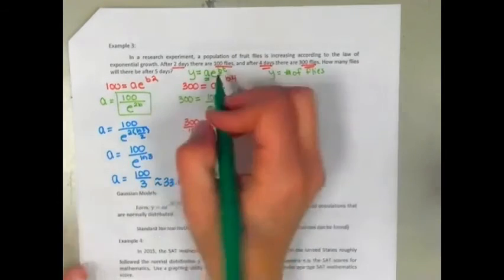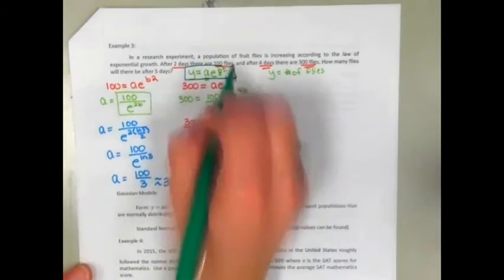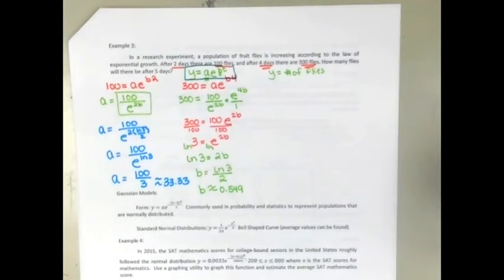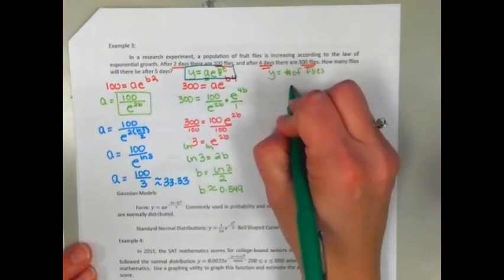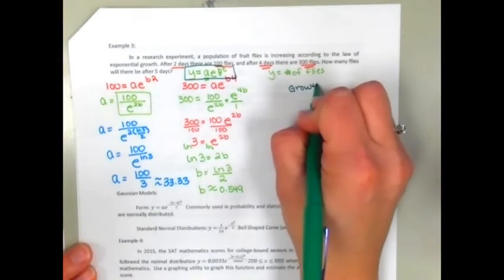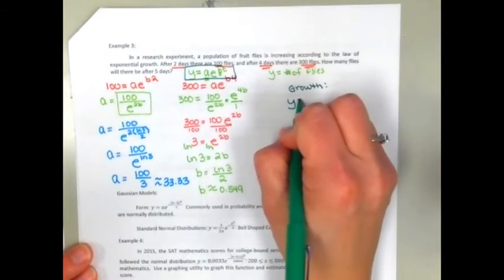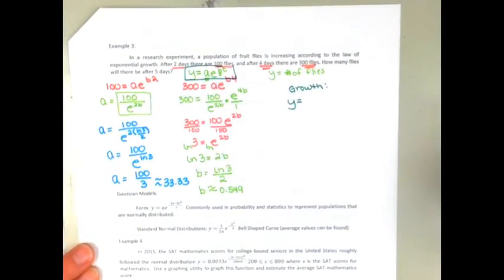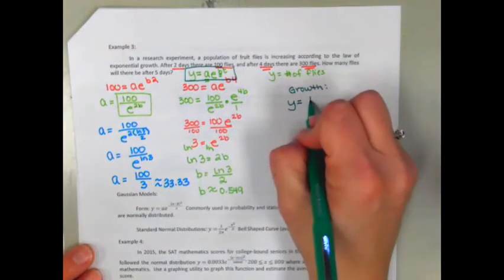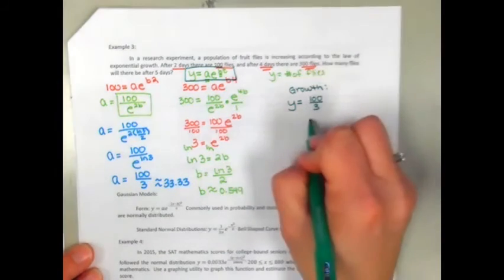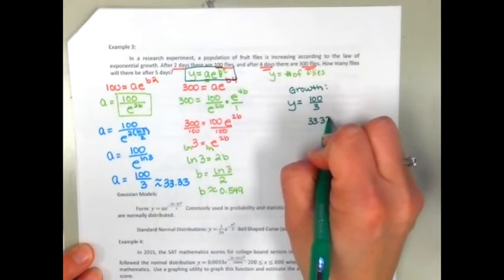Yeah, because my exponential growth equation is y equals a e to the bt power, right? So let's write our exponential growth. So here's our growth model. Y equals, what's my A? 100 over 3. And would it be okay if I did the 33.33?